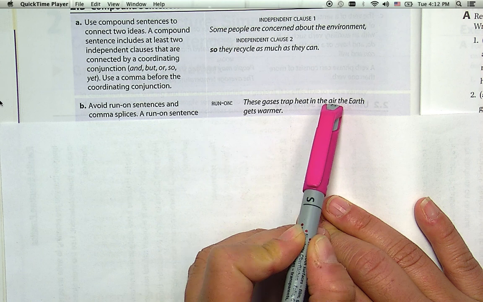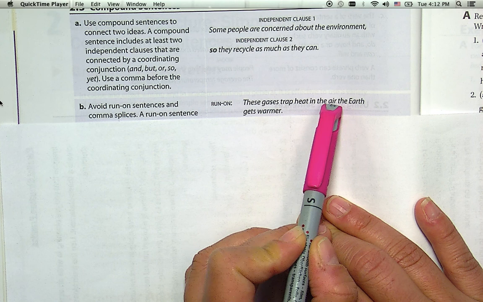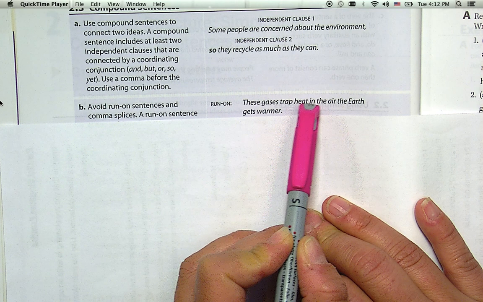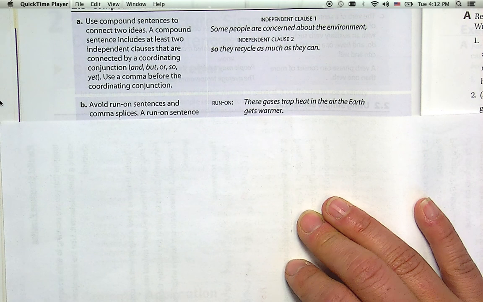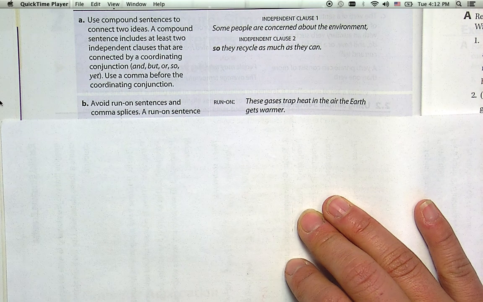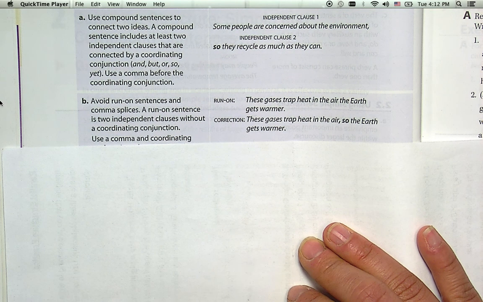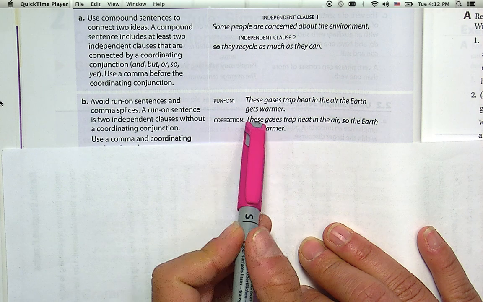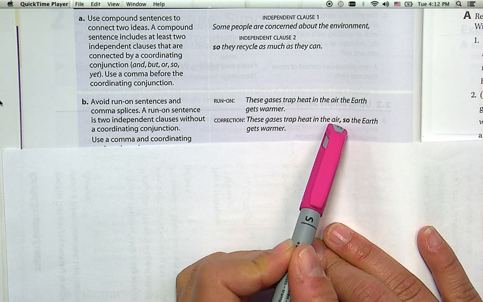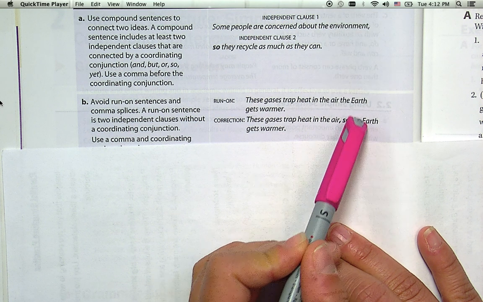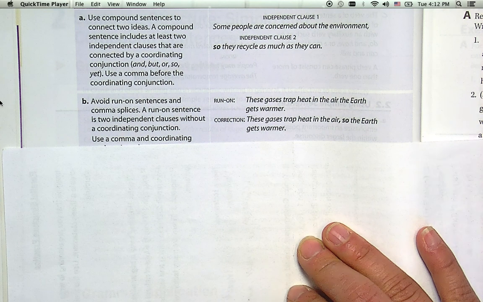These gases trap heat in the air, the earth gets warmer. We've got the earth gets warmer. This is a new subject and verb, so we need a period here. These gases trap heat in the air, period, capital T, the earth gets warmer. Or if you want to make it more advanced level, not just basic level writing, we could make it sound more fluid, easier to read if we connect these sentences. These gases trap heat in the air, comma, so the earth gets warmer. And we need this comma before the so because we've got a subject and verb after the so. Therefore, we must have a comma.